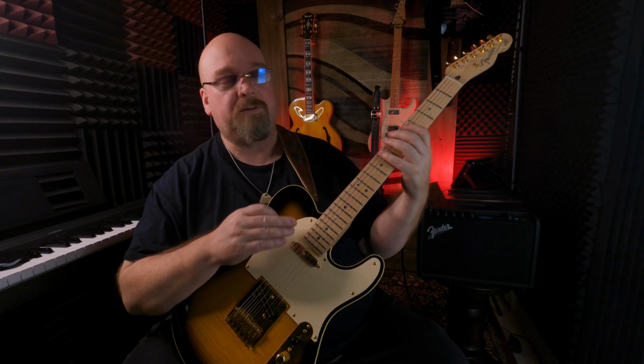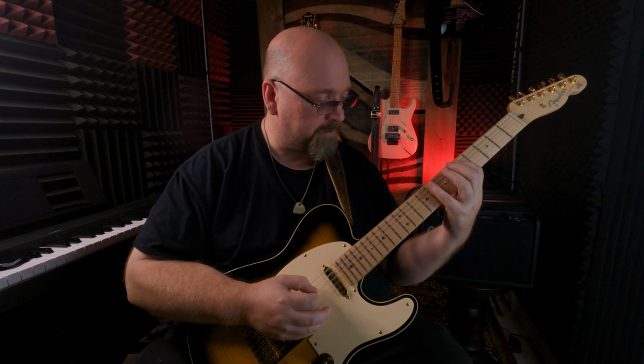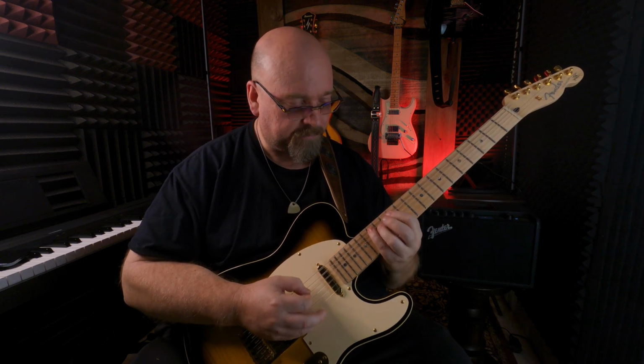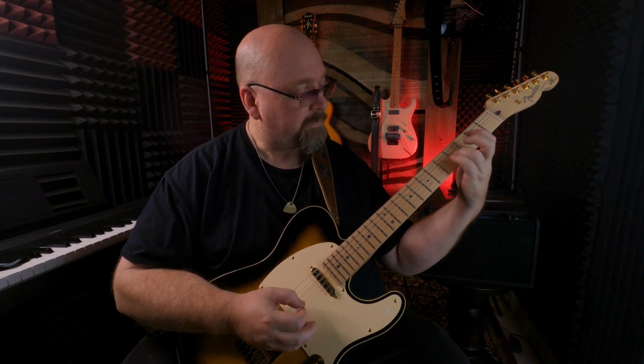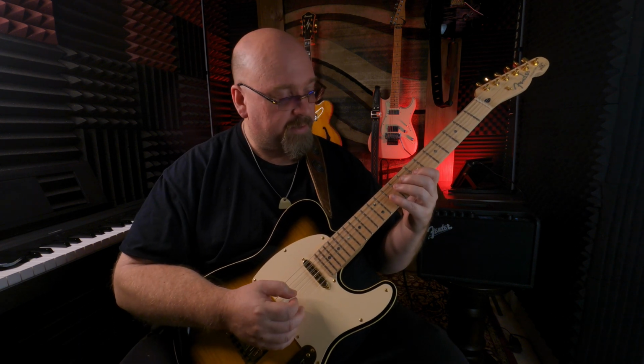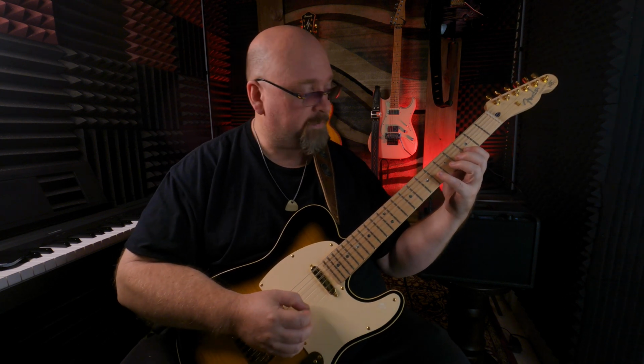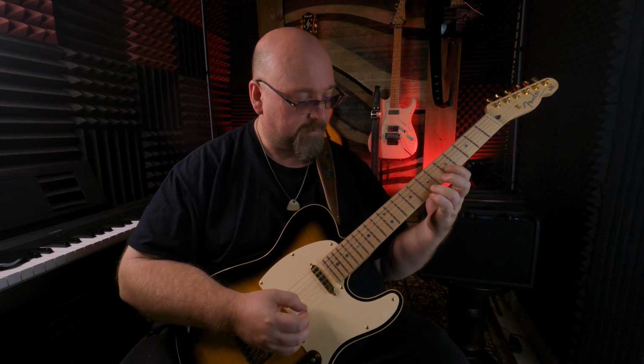Find D, E, and A, those root notes on the 5th string: D minor, E minor, A minor. Likewise, on the D string, D, E, A minor. D, E, A. On the B string, D, E, A.